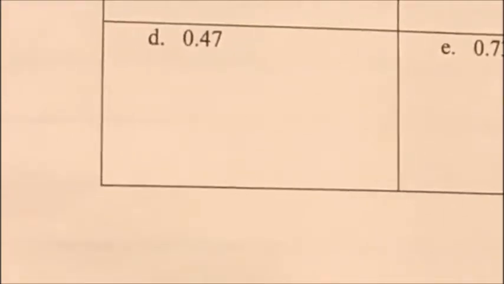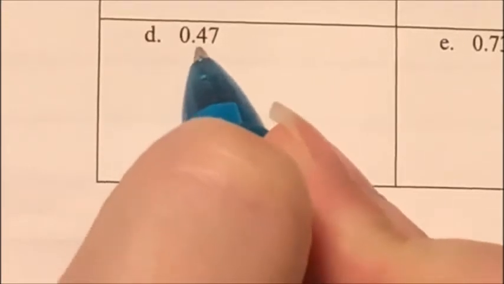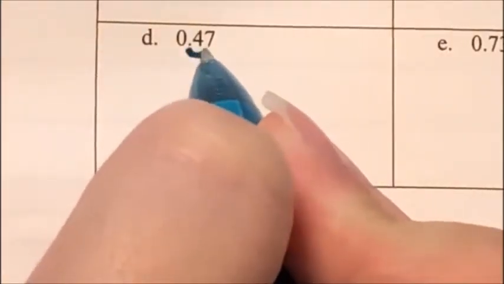For letters D, E, and F, I want to go the opposite way. I want to make a decimal into a percent. So remember, all I'm doing when I'm doing this is multiplying by 100. So D is 0.47, multiplying by 100, so I'm moving the decimal 2 places to the right. So I get 47%.